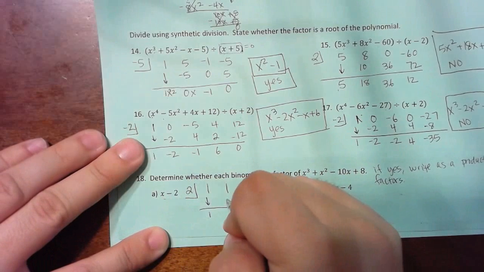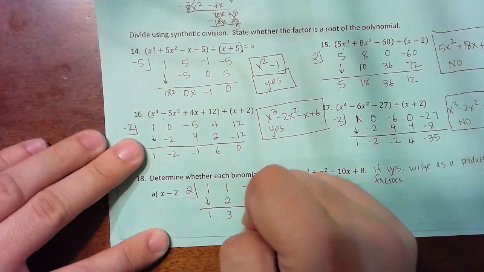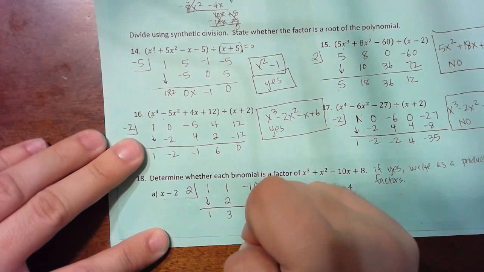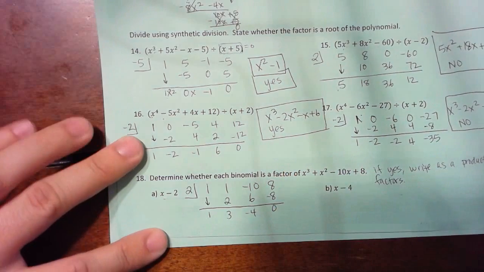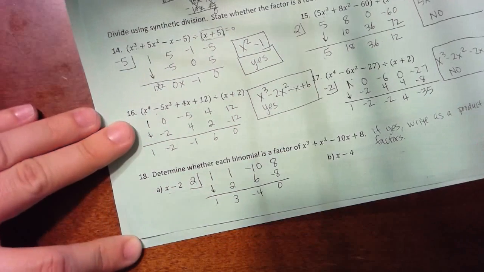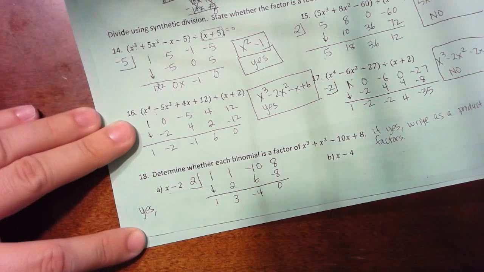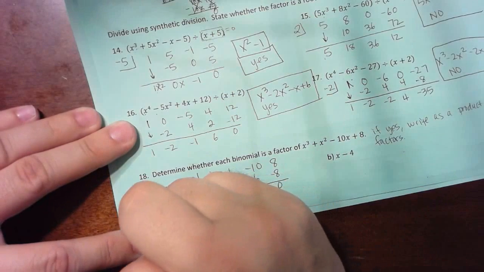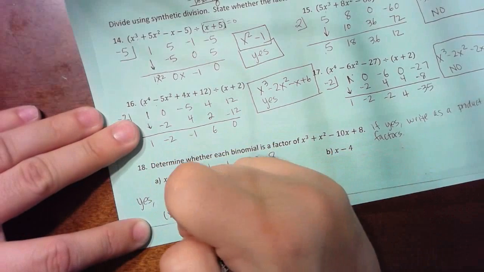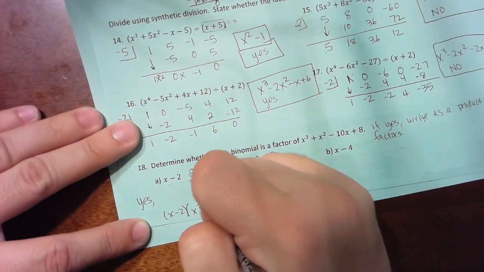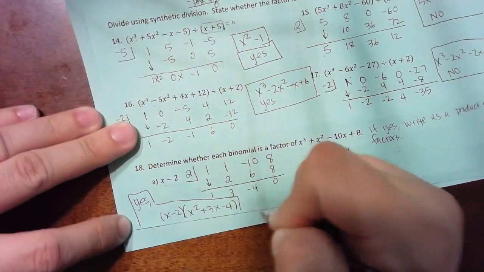Okay, 1 times 2, 2. Add, you get 3. Multiply, you get 6. Add, you get -4. Multiply, you get -8. Add, you get 0. So, determine whether each binomial is a factor. The answer is yes. Write it as a product of two factors. Well, I divided it by x minus 2. When I got it out, x squared plus 3x minus 4 is my total.